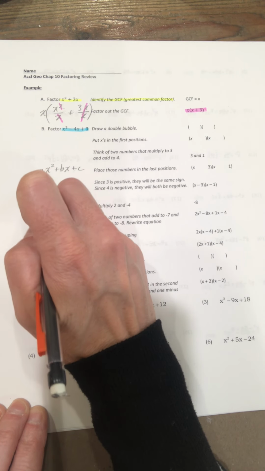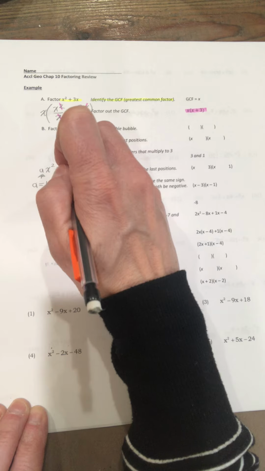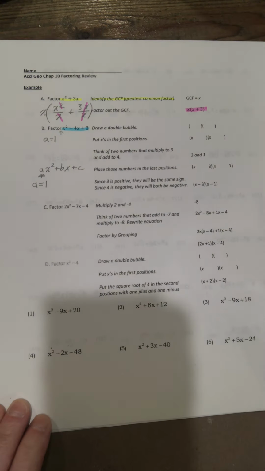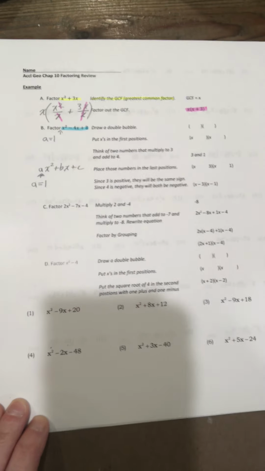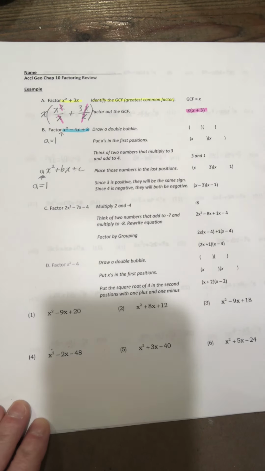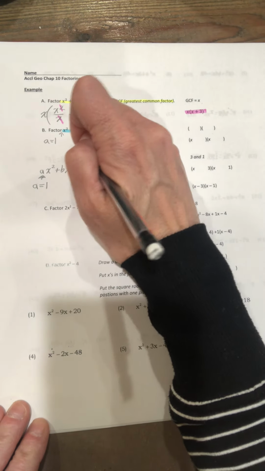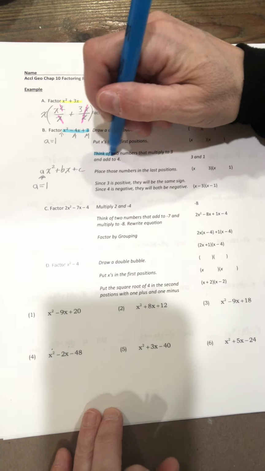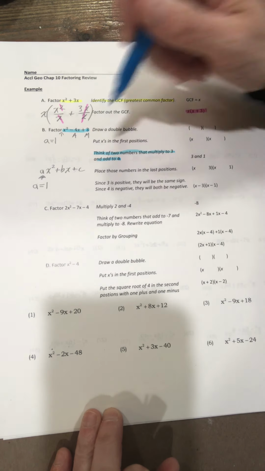Right now our a value is 1, and we can see that right up there. And when our a value is 1, we can do something called basic factoring. We can say what adds to -4 and multiplies to a positive 3, which is what's written here.